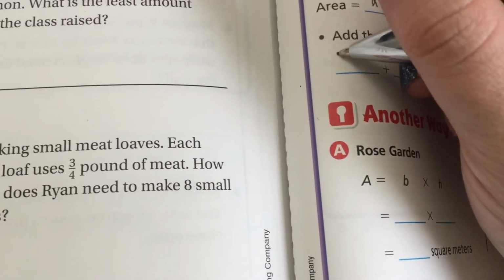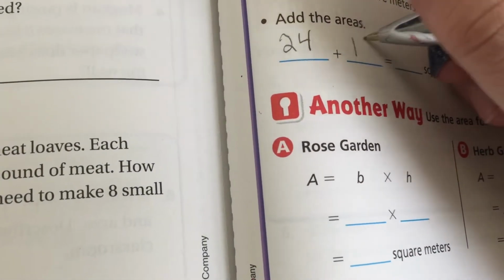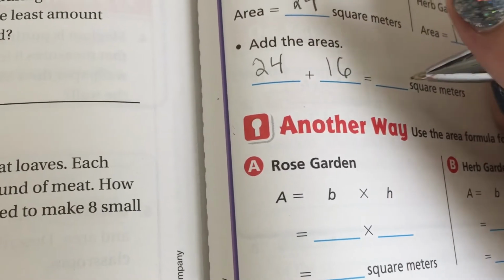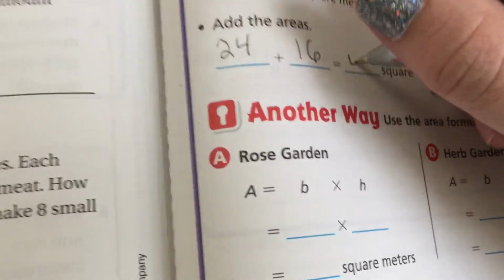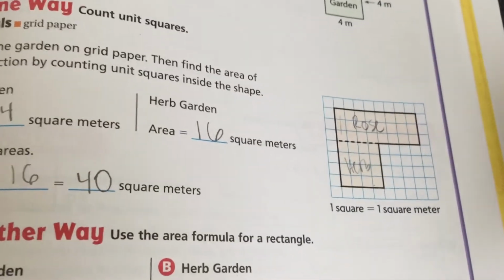So it says add the areas, 24 plus 16. Add those together and you get 40 square meters. So if I were to go back in here and count all of these pink squares, I would get 40 of them.